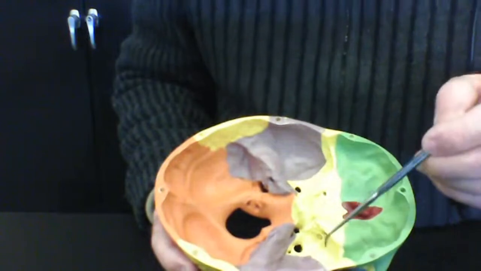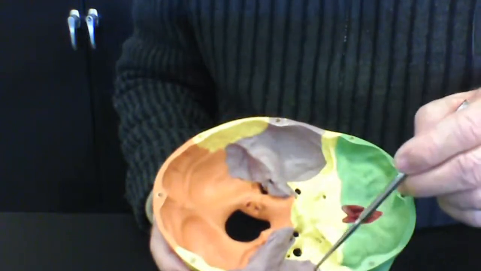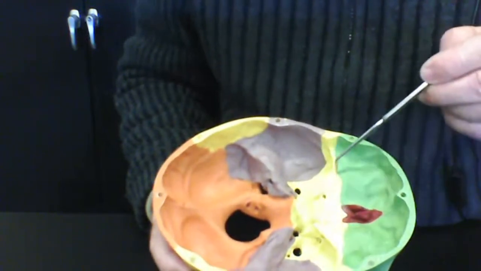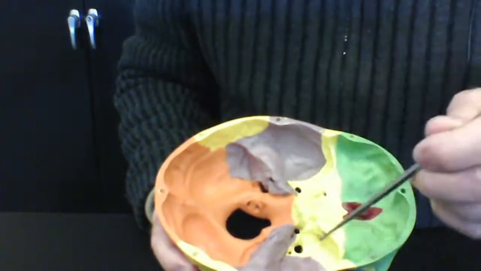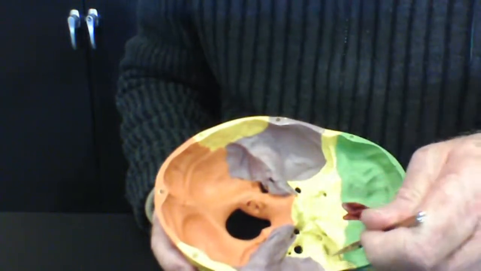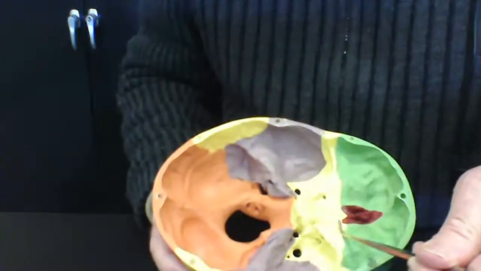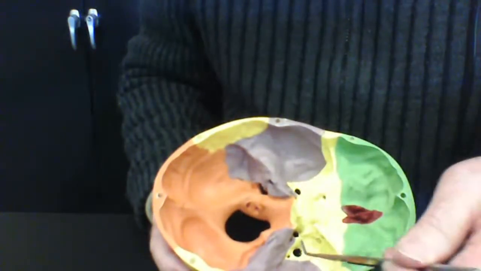I see the sphenoid bone, and the sphenoid bone looks like it has wings.